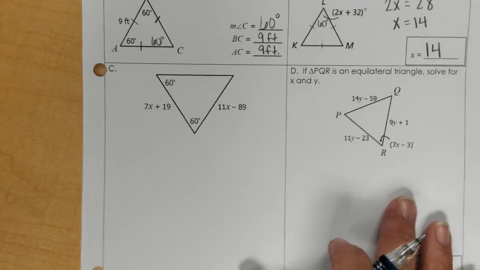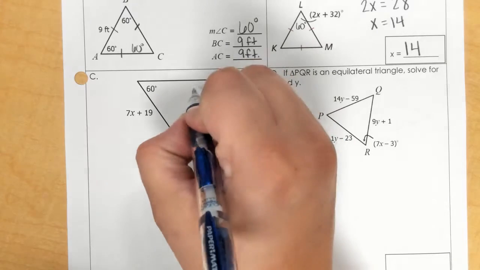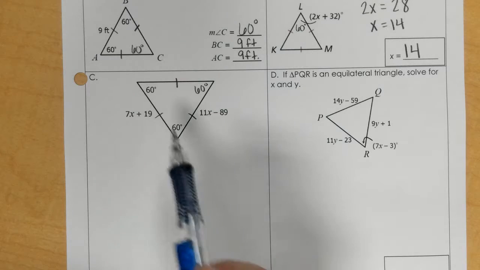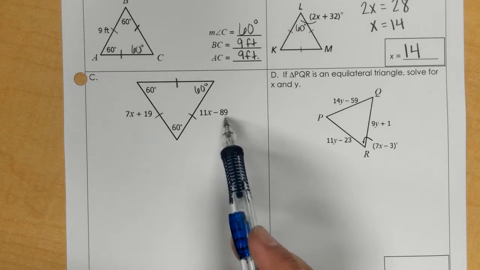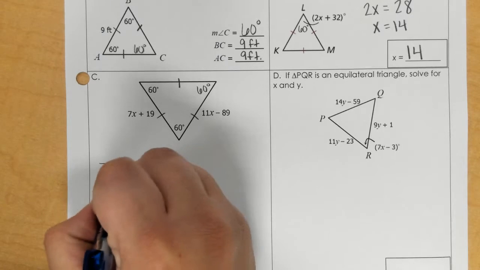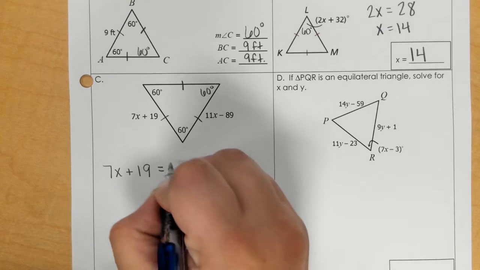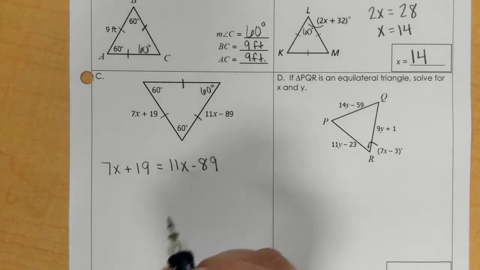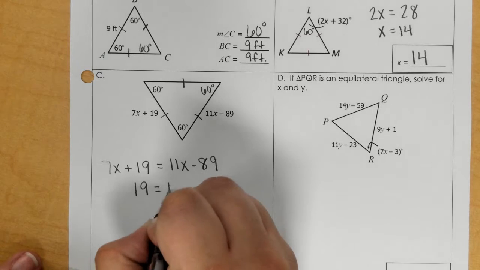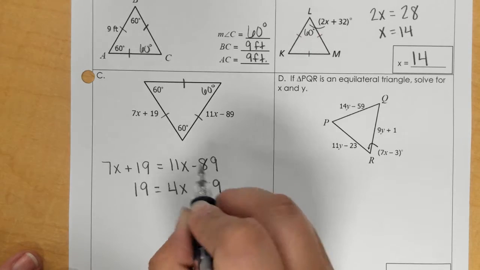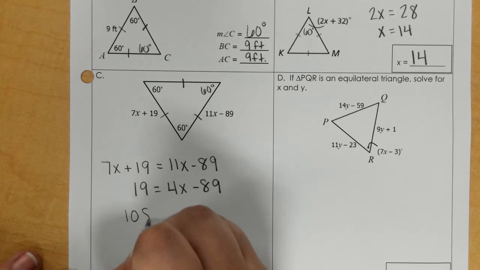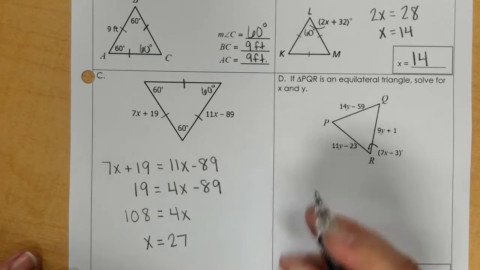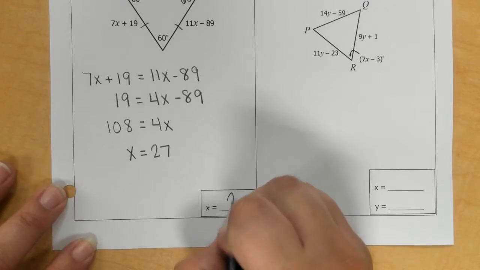Alright, letter C. If these two angles are 60, then this is 60, which means that all of the sides are congruent. To get x, I could just say that this equals 11x minus 89. Just set up an equation. Okay, so subtracting 7, I would get 4x. Adding 89 to 19 gives me 108. And then if I divide by 4, we get 27.